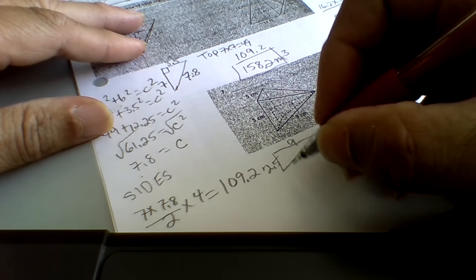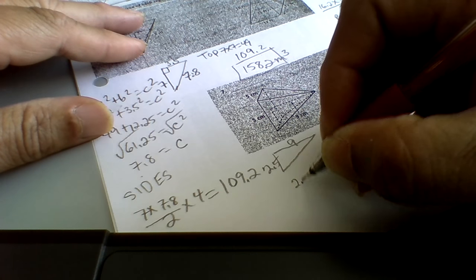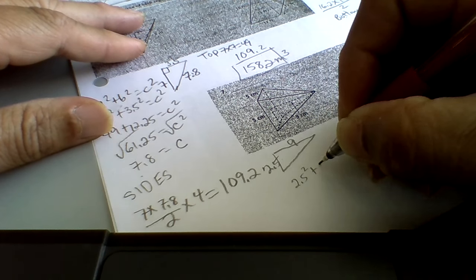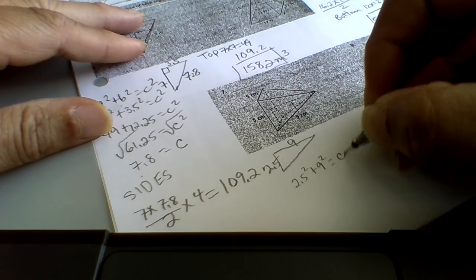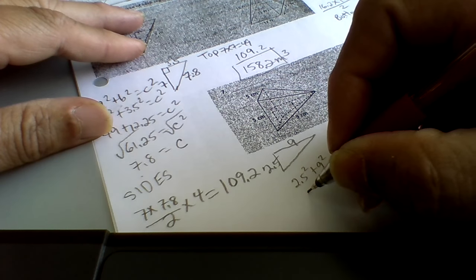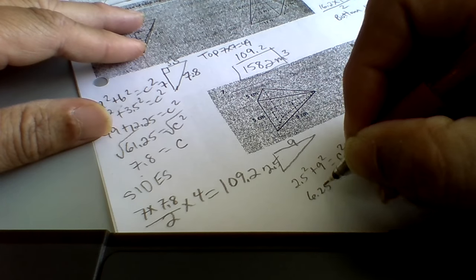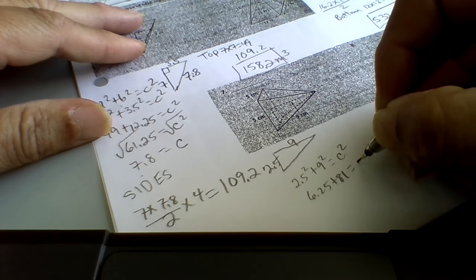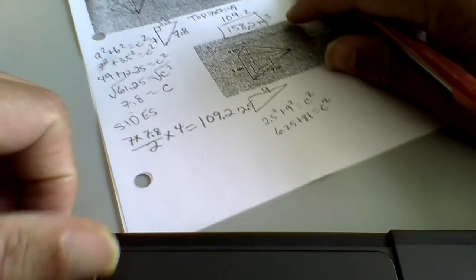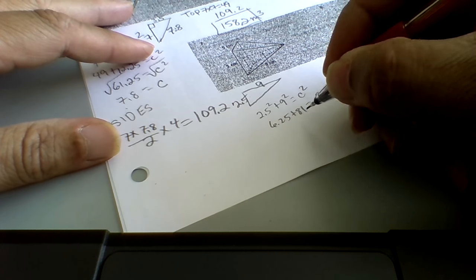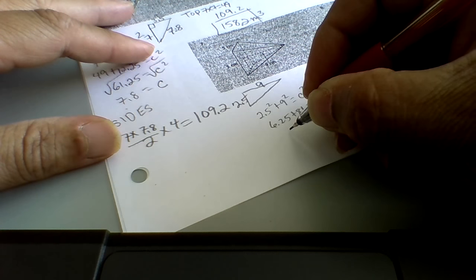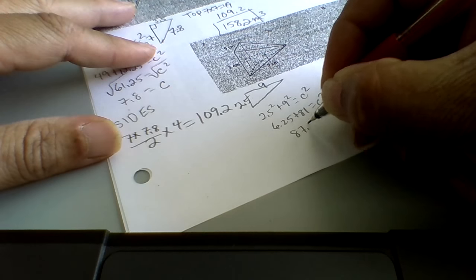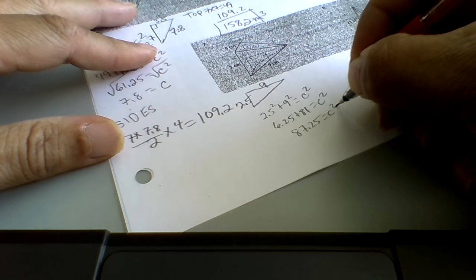And so 2.5 squared plus 9 squared equals c squared. 2.5 squared is going to be 6.25 plus 81 is equal to c squared. And adding these two together is going to give me 87.25 is equal to c squared.